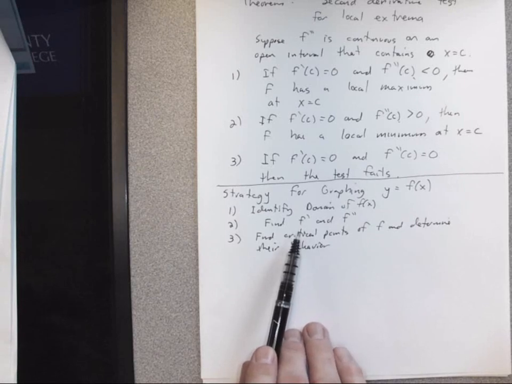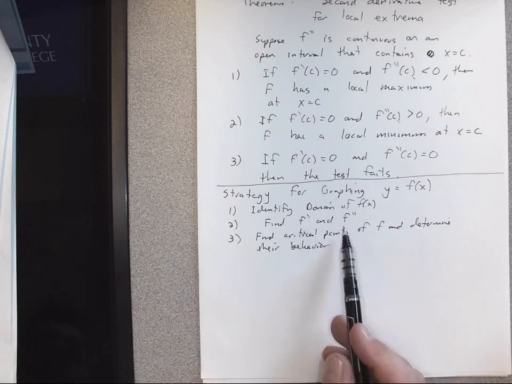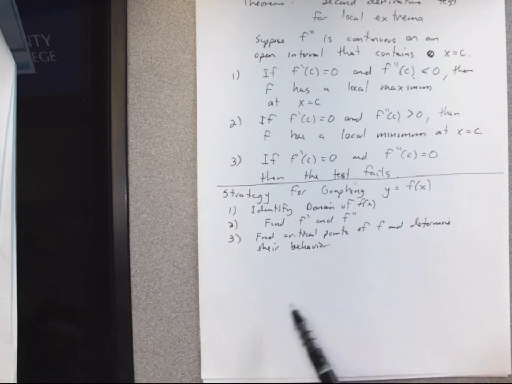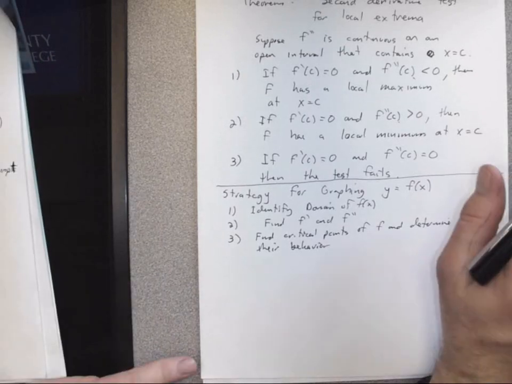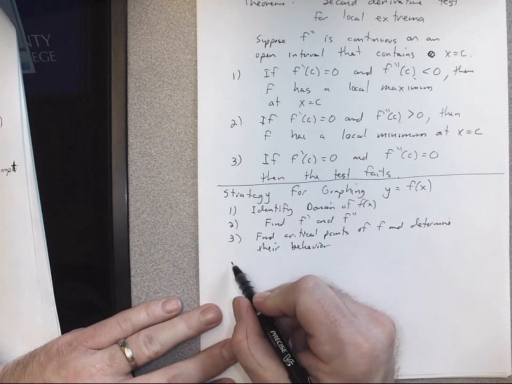And by behaviors, they want to know, is this a local max, is this a local min, is it a saddle point? So we're going to look at their behavior, and we're going to use the second derivative to do that most of the time. If not, we're going to use the first derivative test to see if one side's increasing, the other side's decreasing, then we know it's a max.